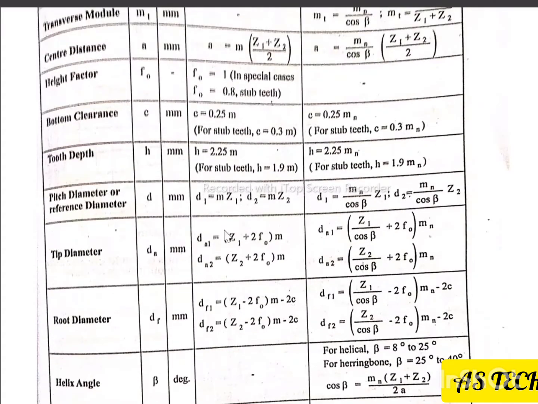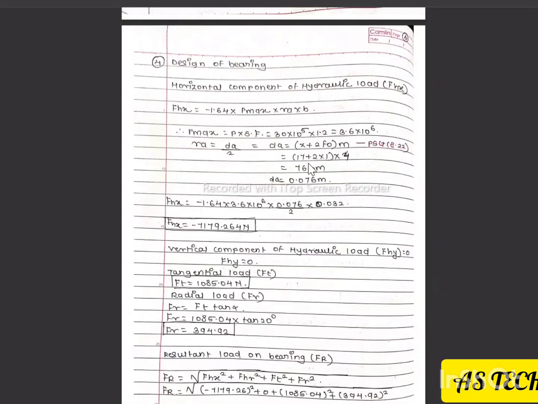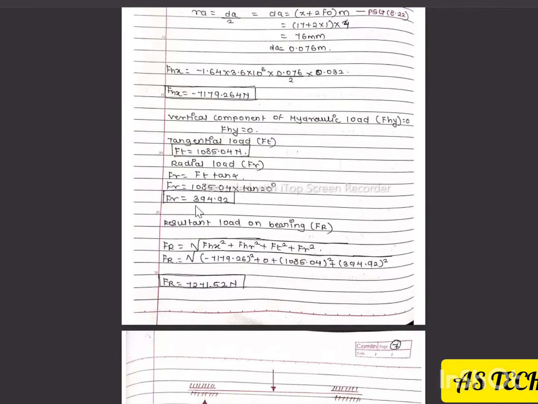Here in special cases we take the value 1. So Z is 17, plus 2 into FO, which is 1, module is 4. We get the value of dA. So Ra equals dA by 2, we get the value of Ra. Put all the values in this standard formula, we get the value of Fhx.